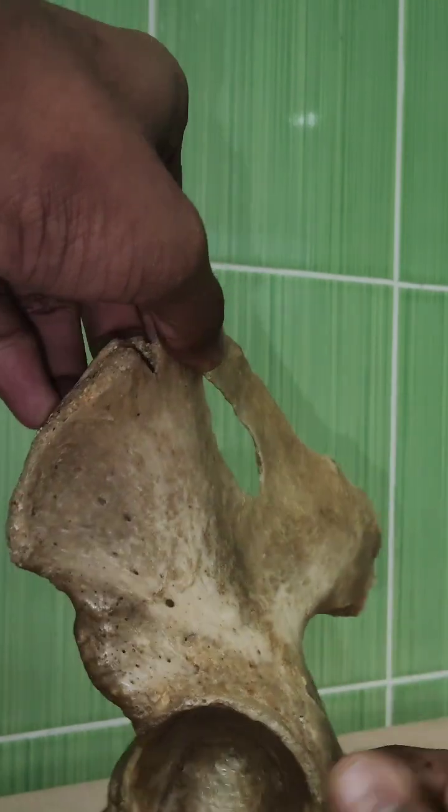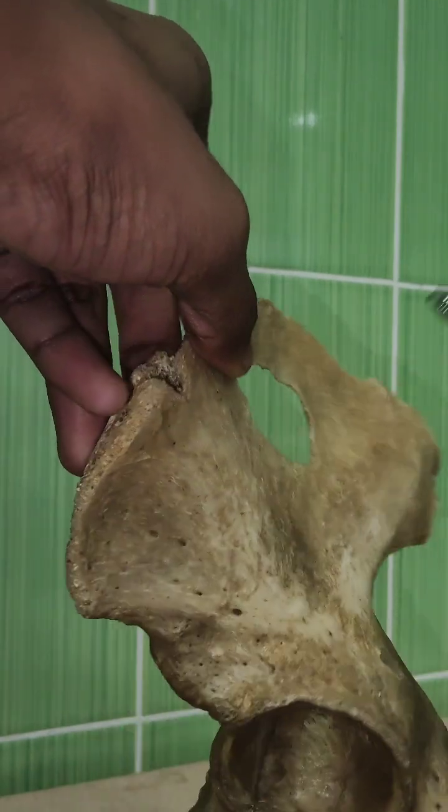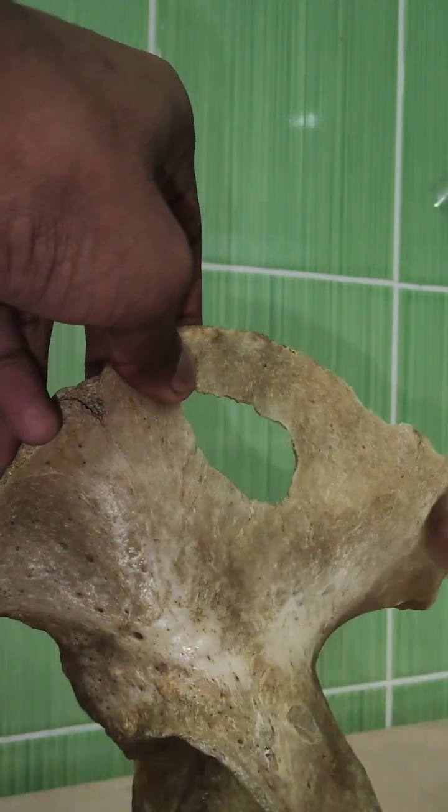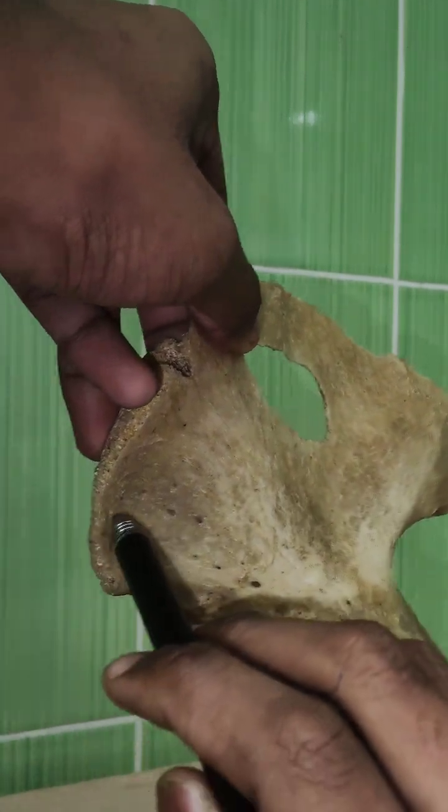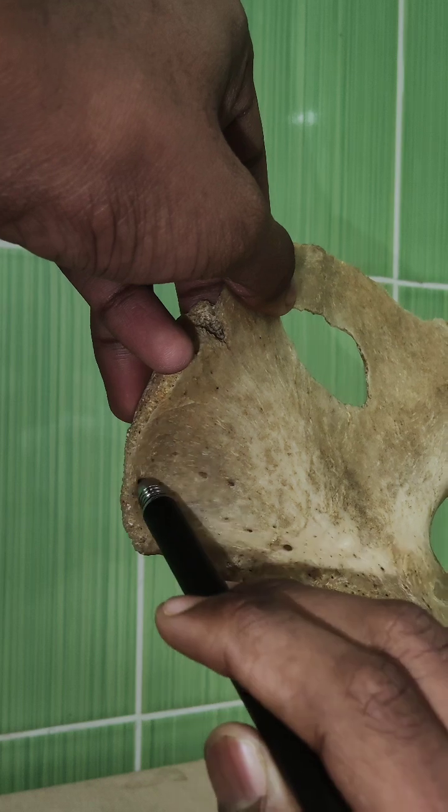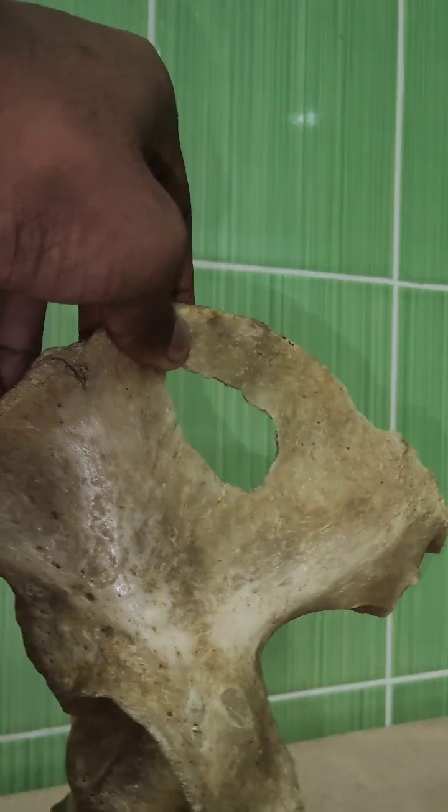facies glutea. And then there's a tuberculum over here, on the ilium. There will be a tuberculum present over here. Its name is tuberculum iliacum. That's it. We are done with the ilium.